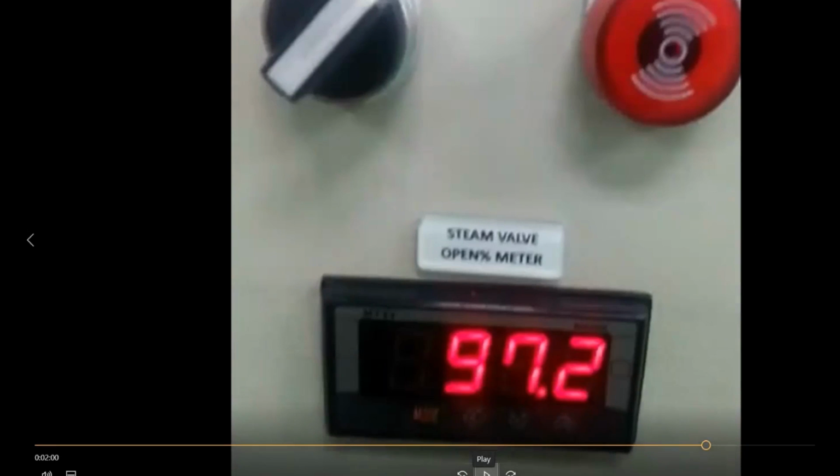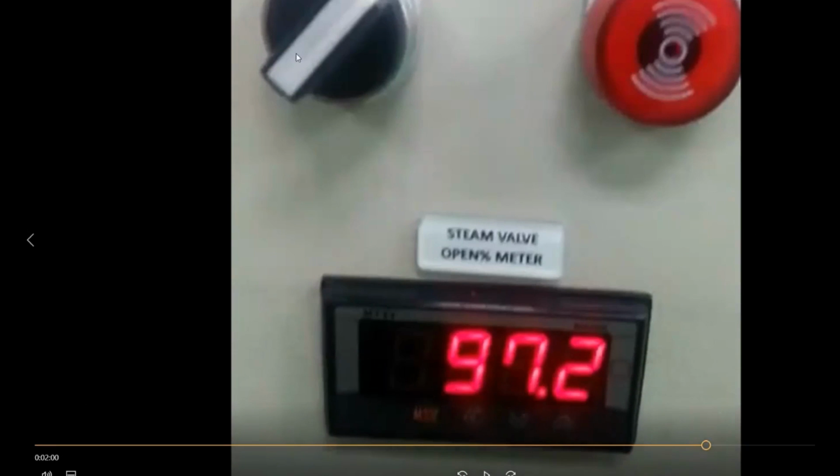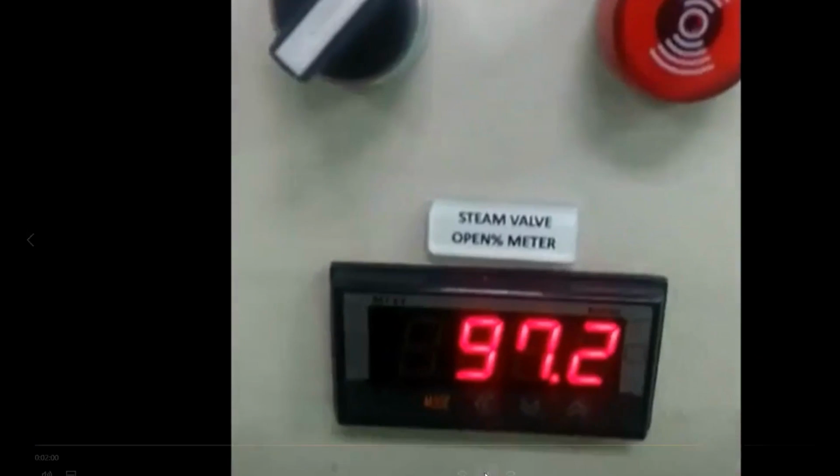This is the steam valve open percentage, so approximately 97-98%. After maybe 1 minute, only then can you read the steam flow value in kilogram per hour. With that value, you need to change it to kilogram per minute.